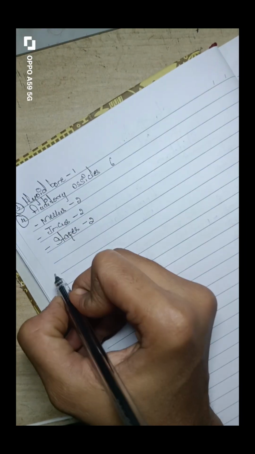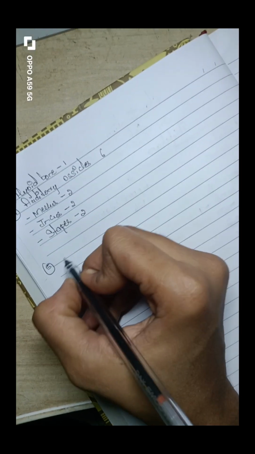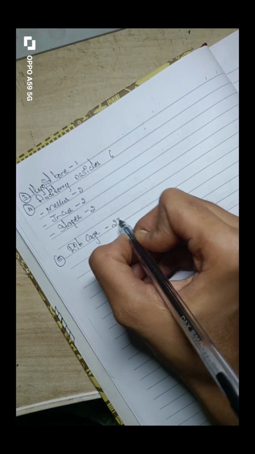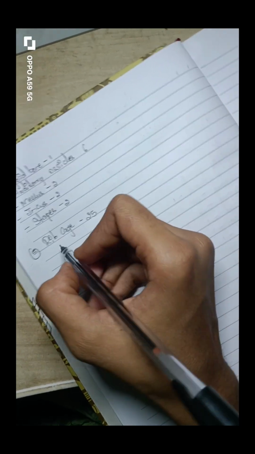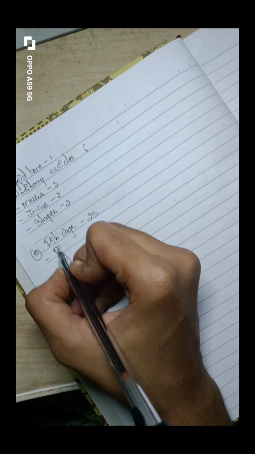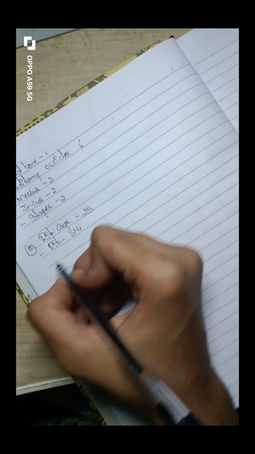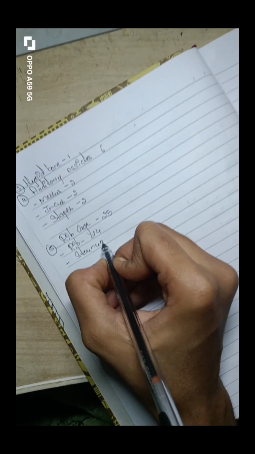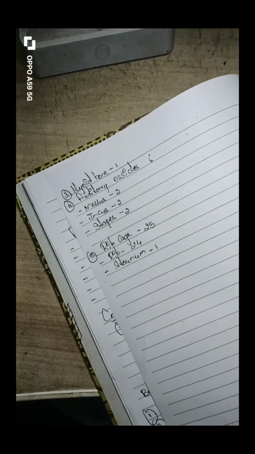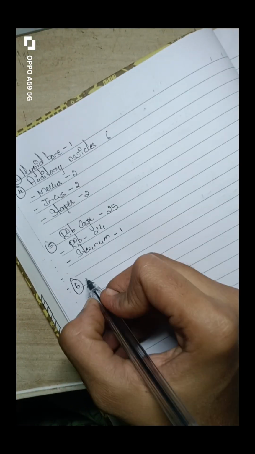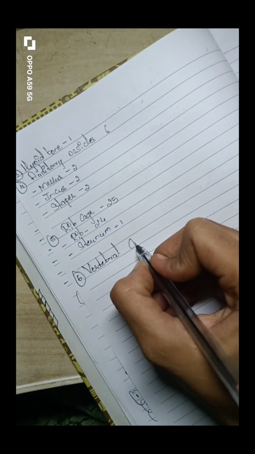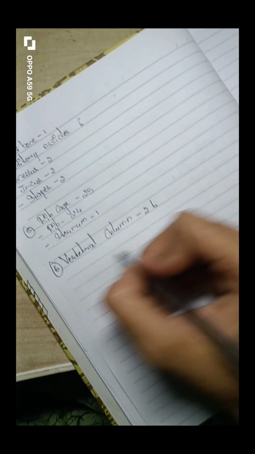Okay, after that, coming to rib cage, there are a total of 25 bones. They are divided into ribs, which contain 24 bones, and sternum, which is 1 in number. Okay, after that, vertebral column, it has 26 bones.